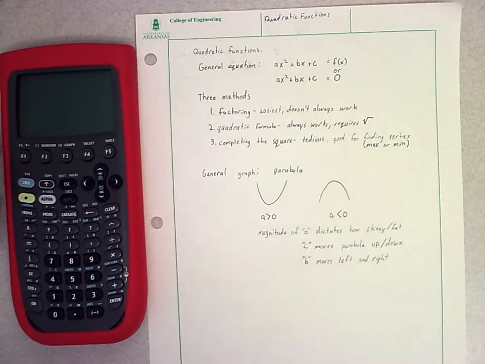The first one is factoring. Hopefully you've seen this before. If not, we'll have a few sample videos about how that works. That's one of the easiest ways to deal with answering a question. Unfortunately, it doesn't always work. But it usually makes it to where you're dealing almost exclusively with integers, which makes it easy to get the solutions once you've done the factoring and that sort of thing.